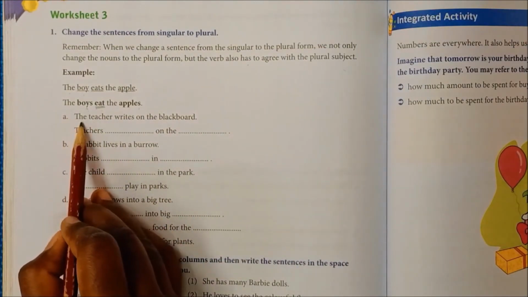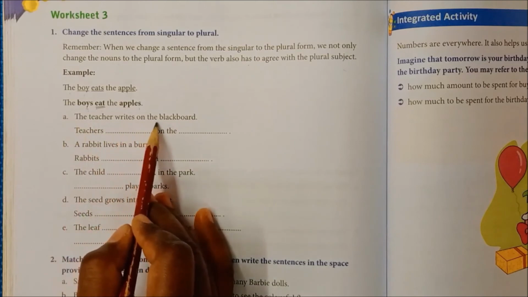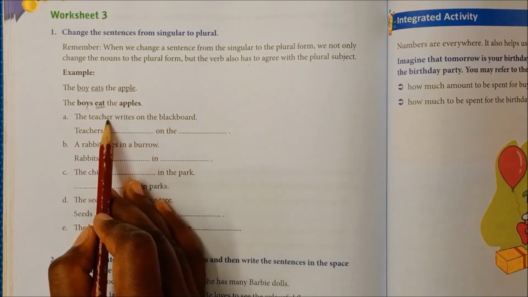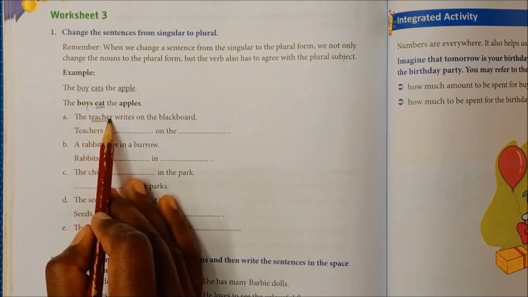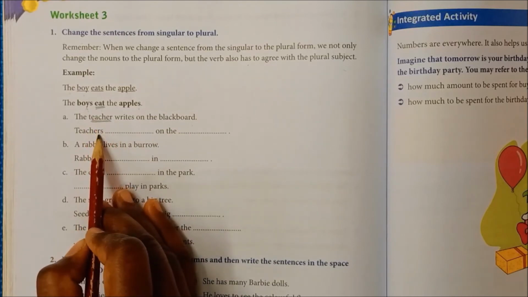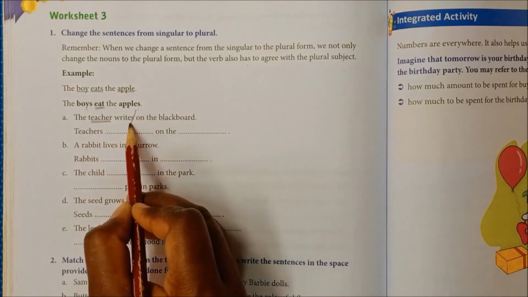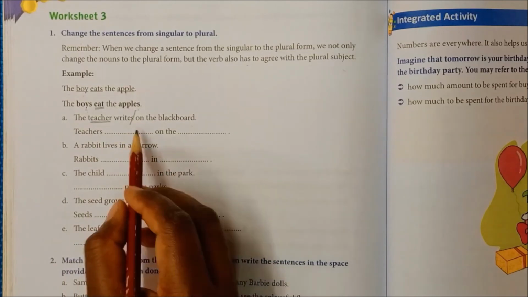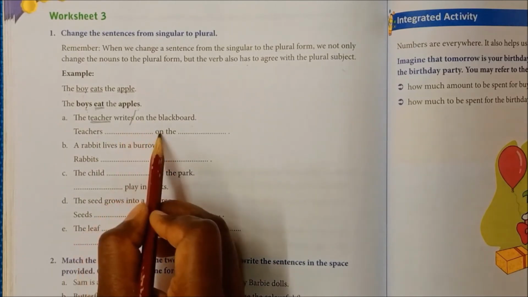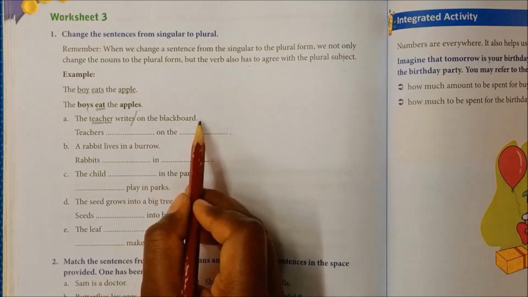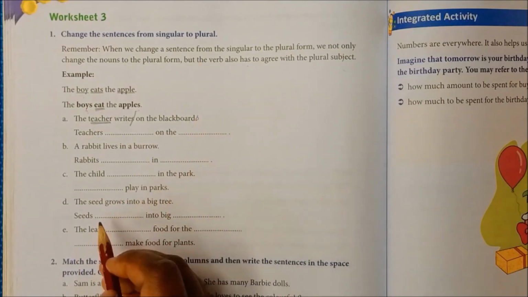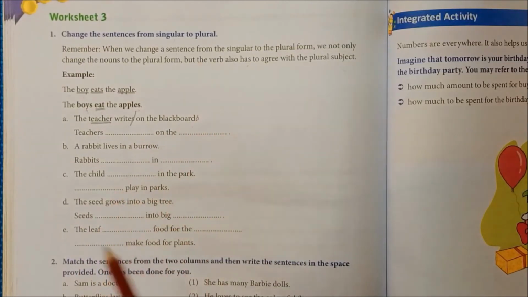See another example. The teacher writes on the blackboard. You have to change the noun. Here teacher is the noun, teachers. For the plural subject, what do you have to do? The verb does not end with s. So you have to remove the s and write only write on the blackboard. So you have to add s to the boards. Have you understood, children? Like this you have to complete exercise 1.